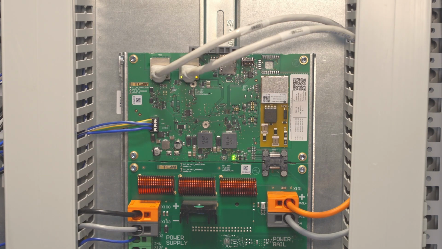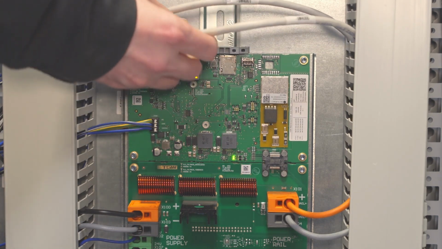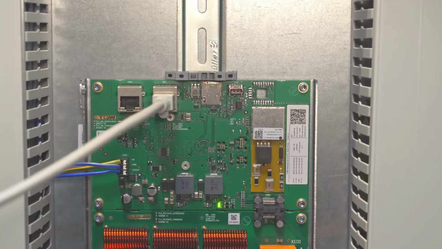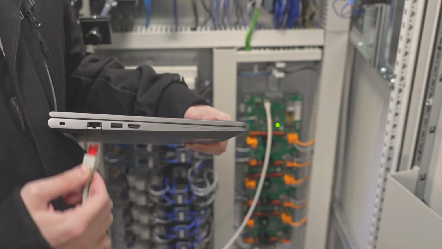To connect, we need to unplug the other cables first. Plug in your Ethernet cable into the right port. It is very important that the cable is as good as possible, so we don't risk a loss of connection. Now, plug it into your laptop.